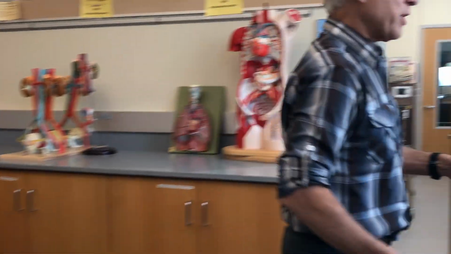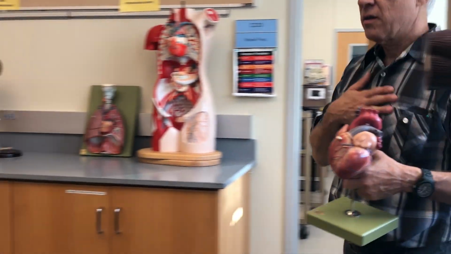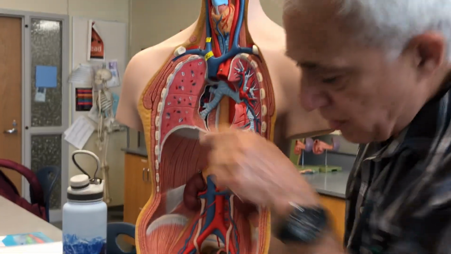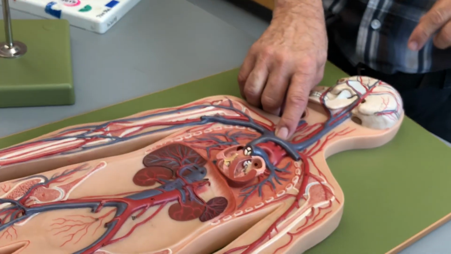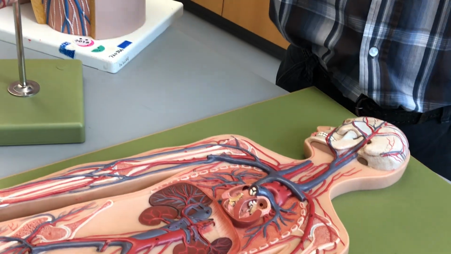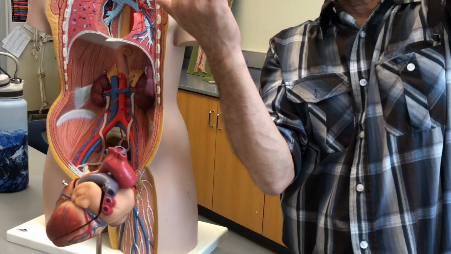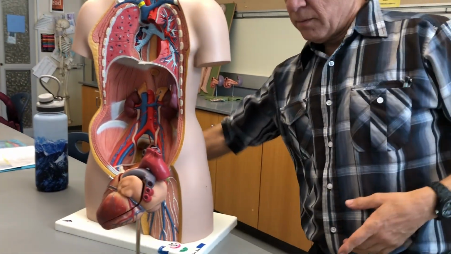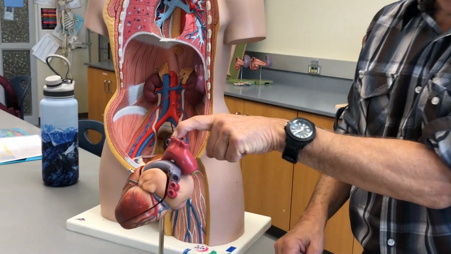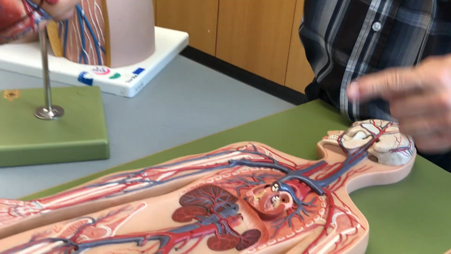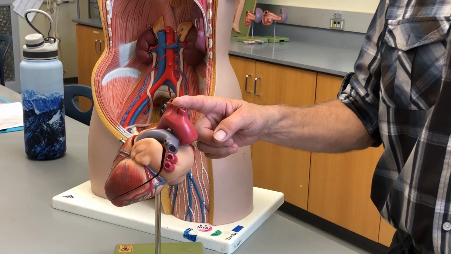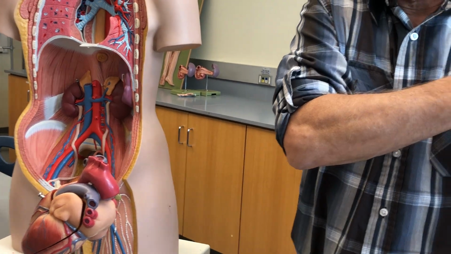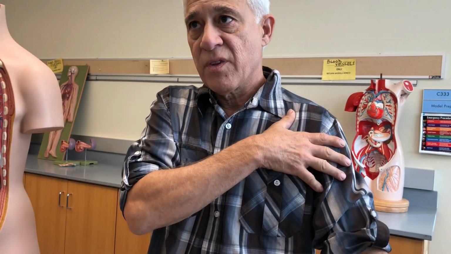Okay, so we know about the 3 tubes coming off the heart. Okay, we know that this is the brachiocephalic trunk, because it's one tube that's going to branch up into the head, and over to the right arm. Cool. Then the next tube is the left common carotid, and then the third one is the left subclavian. I mean the left subclavian.